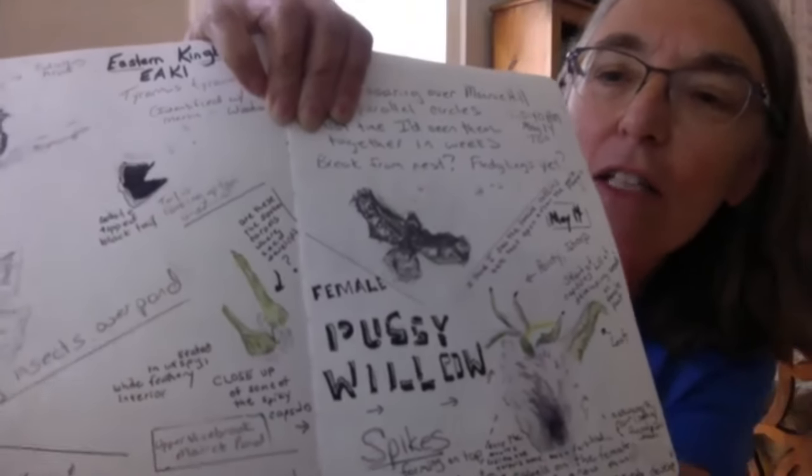And so I looked up and somewhere I read that they were dioecious, that the male flowers were on male plants and the female were on female plants. And I had no idea. I just thought pussy willows were those little soft things. I had no idea there were male and female and that they changed over time like this.